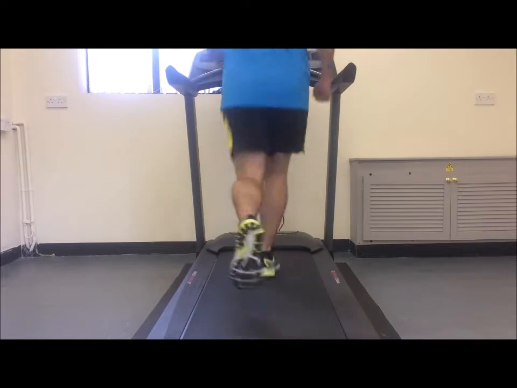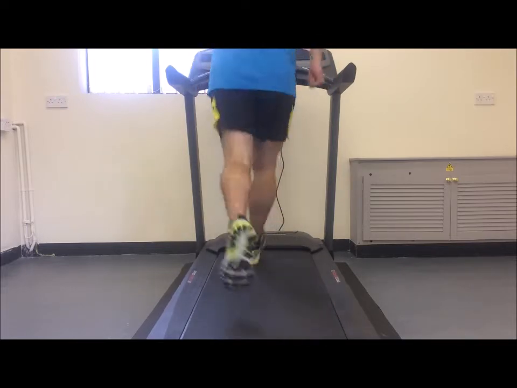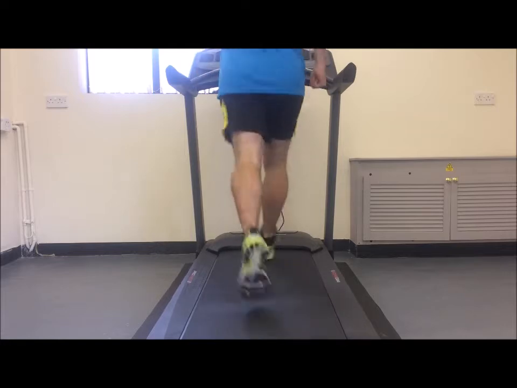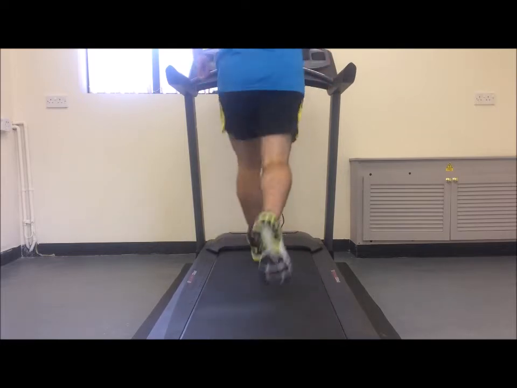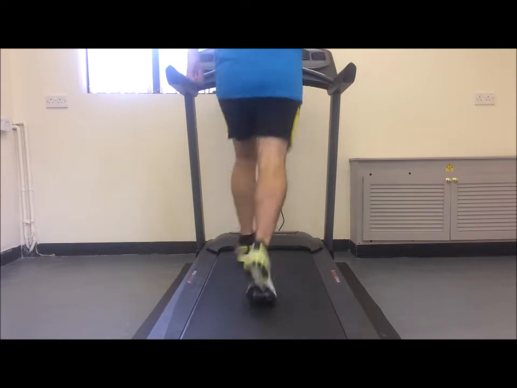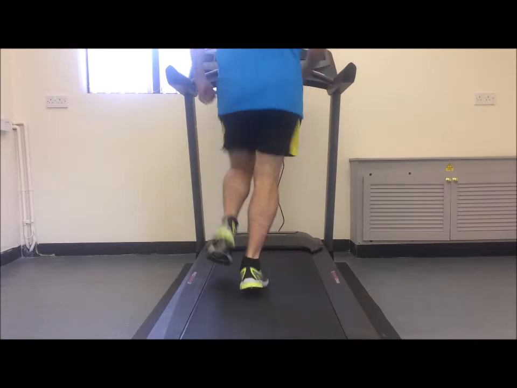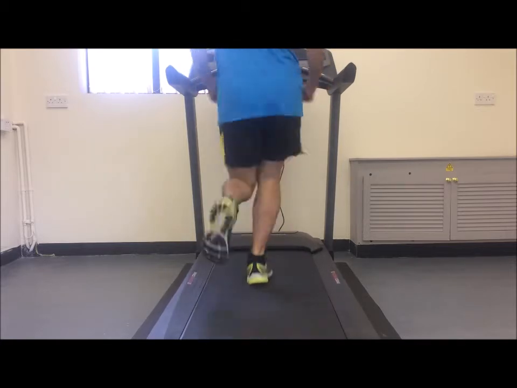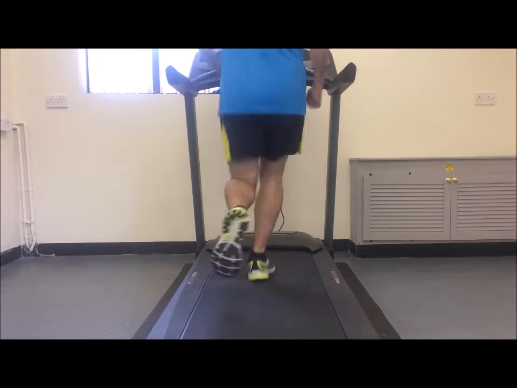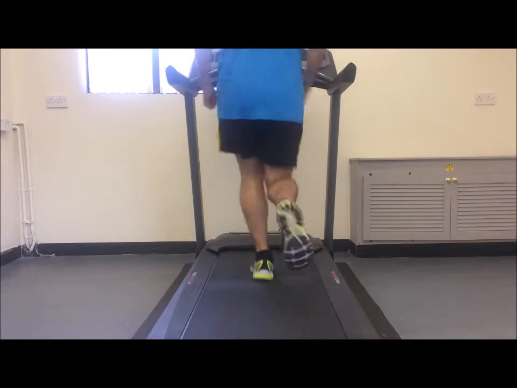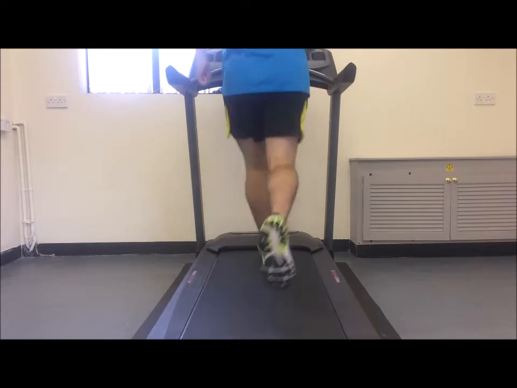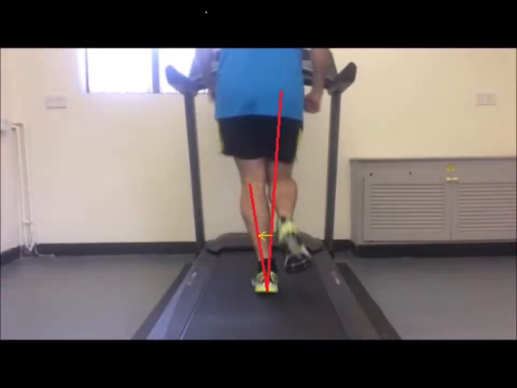Okay, if we look at this video of the person running, this gait style is what we call a crossover gait. We have a very narrow base of support, so we have one foot landing directly in front of the other, and on some steps the feet actually cross over. If we look at a still shot of the person on the crossover gait, the big red arrow on the right represents the ground reaction force.